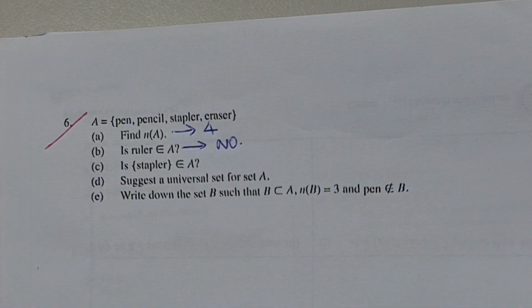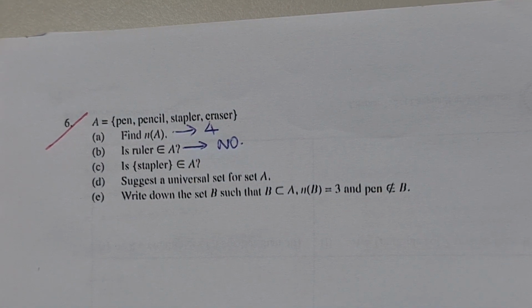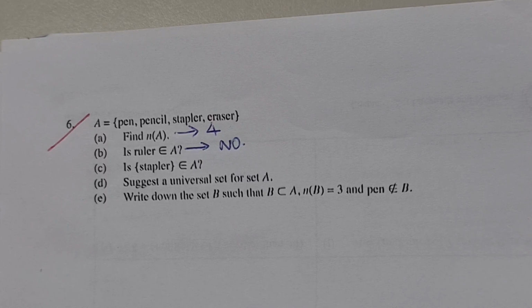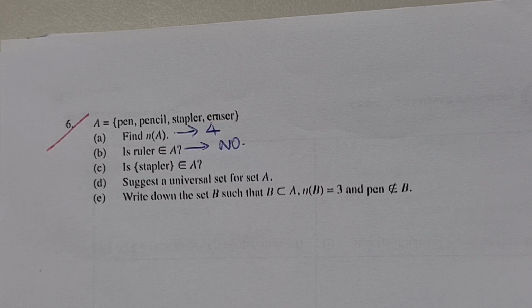Then is this stapler with the bracket an element of A? Yes or no? Okay, this one I need everyone to participate. Who say no? Put up a hand. Okay, shy. 1, 2. Okay, I will repeat the question again. Part C, is stapler with the bracket over here an element of A? Who say no? Put up a hand. Okay, 1, 2, 3. Who say yes? 1, 2, 3, 4, 5. Thank you for participating. Good try.